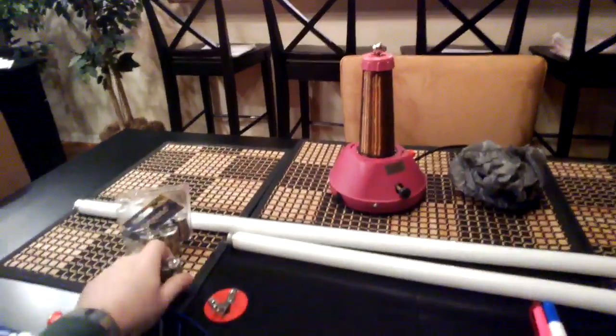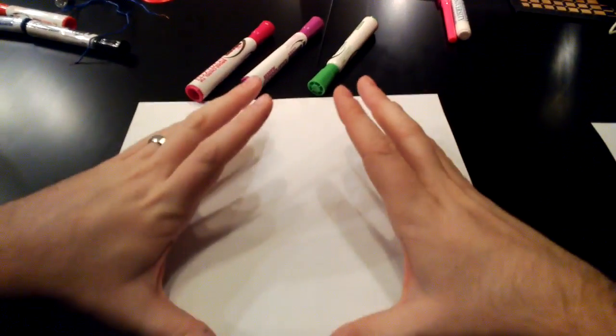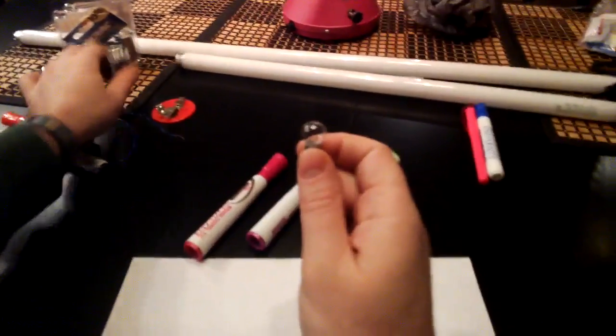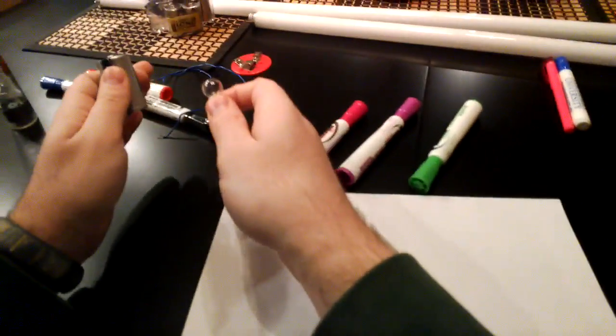Now, your goal is to take your dry erase boards, just like this, and you're going to draw your circuit. You're going to show me how you can build a circuit that makes this light bulb light up using this battery and the wires you have.